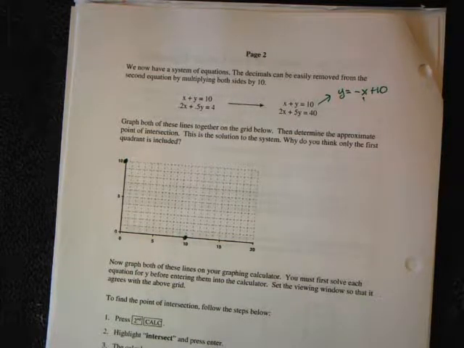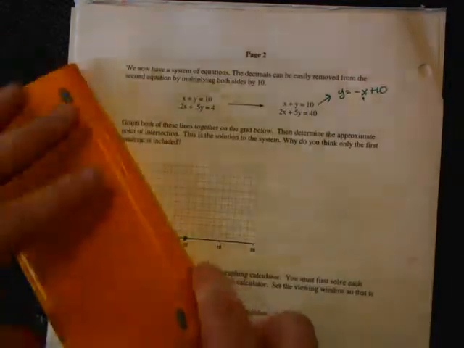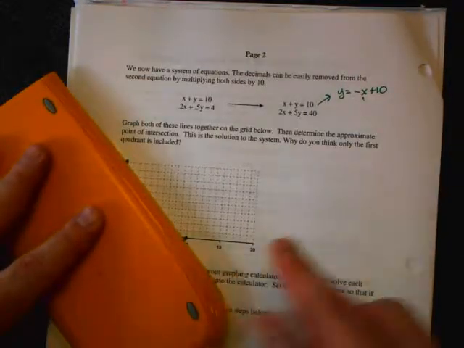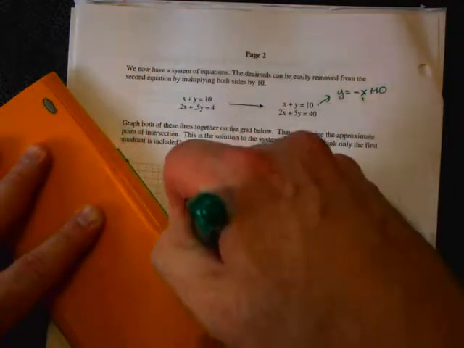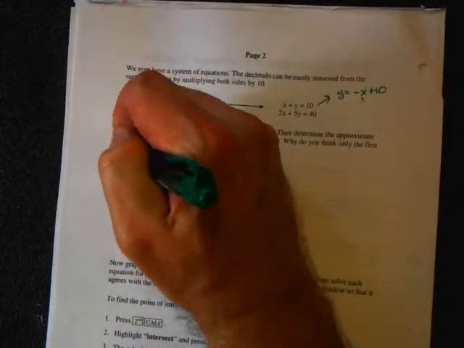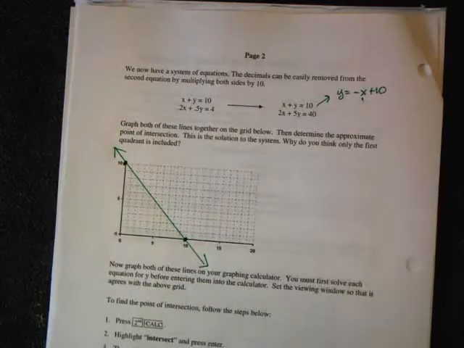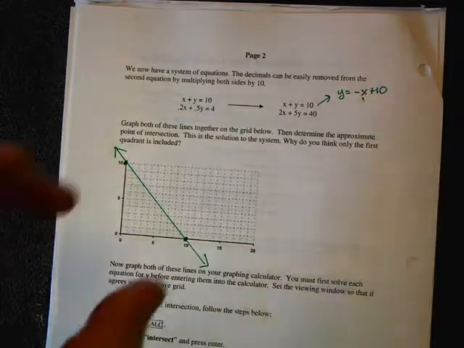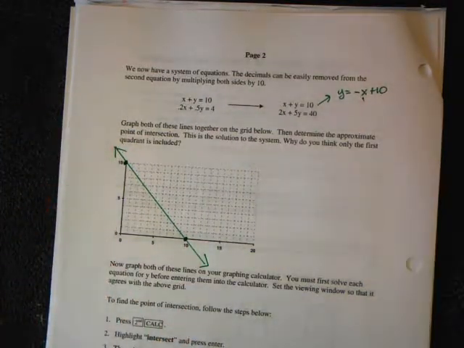Turns out I lied. I didn't bring a ruler. But I have a calculator case. Calculator case works pretty well for drawing lines. And when you're doing these, it is pretty important to have a grid that's accurate. And if you have a ruler, it really helps. The more accurate your line is, the better answer you're going to get when you're all done.